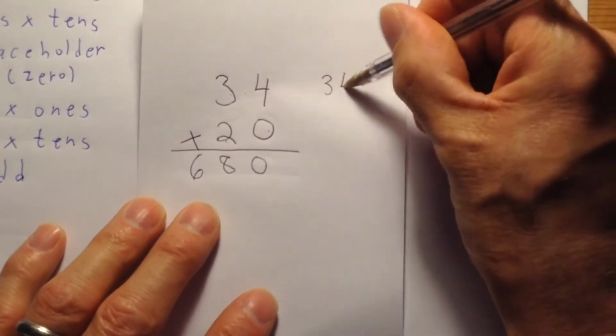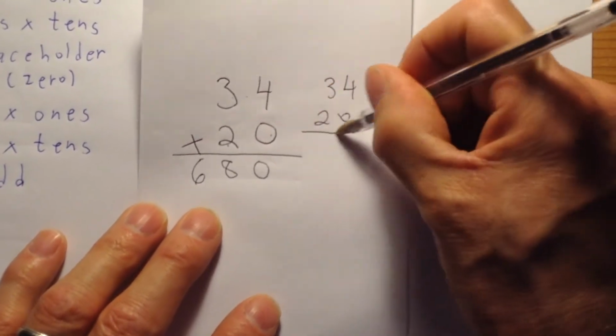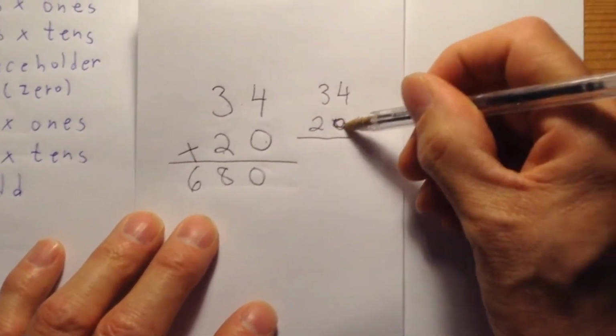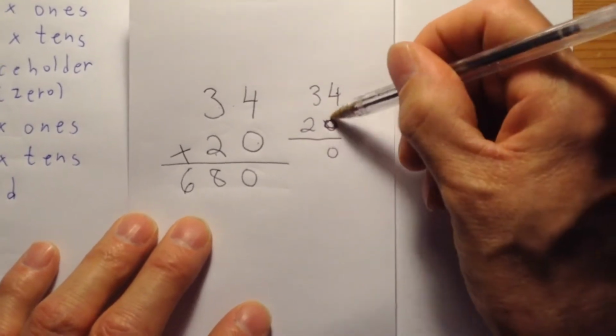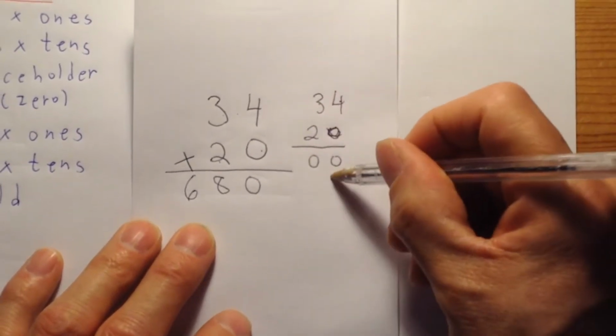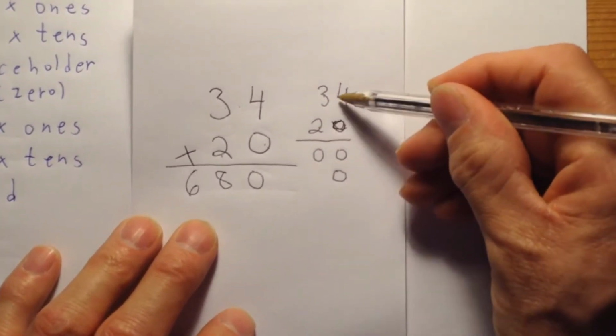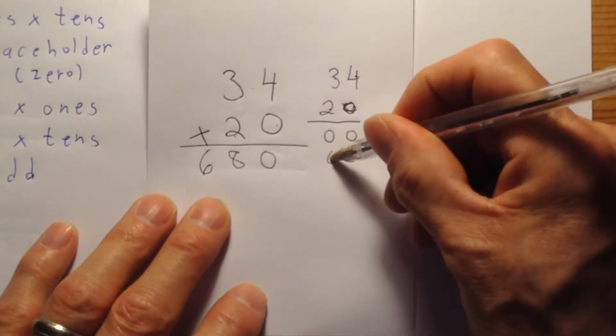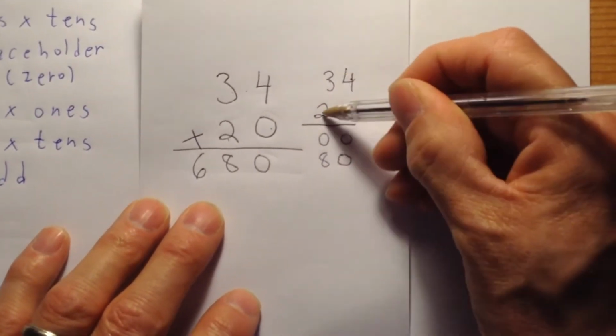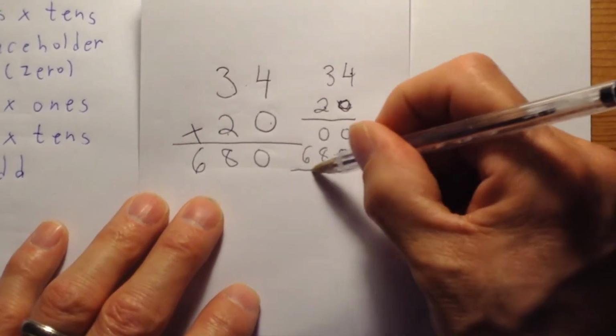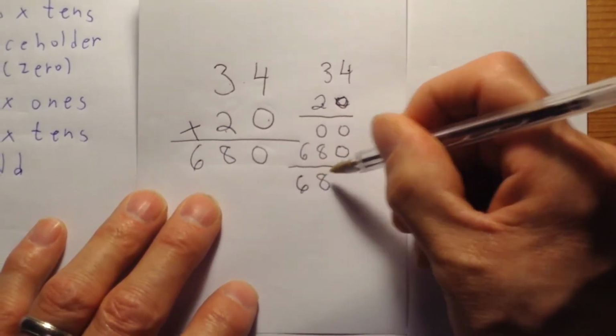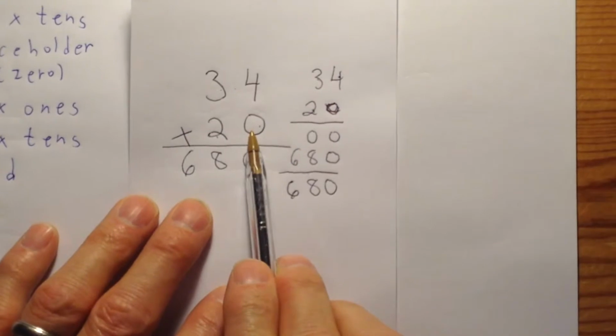Now, if I wanted to do the full steps, I could do that as well. 0 times 4 is 0. 0 times 3 is 0. Put in a placeholder. 10s times 1s, 4 times 2 is 8. 10s times 10s, 2 times 3 is 6. And we add them up, and we can see that we get the same result. But this is a little faster.